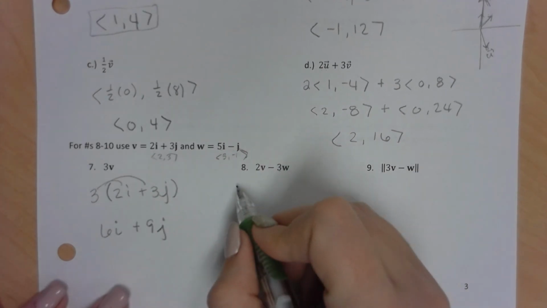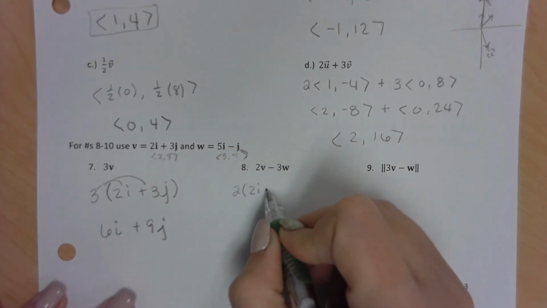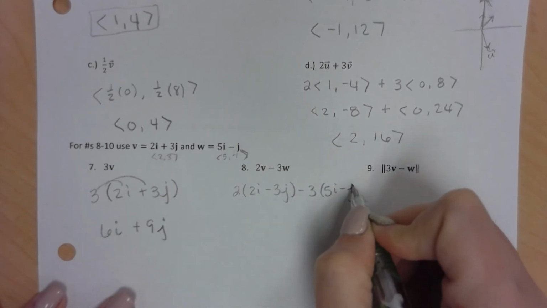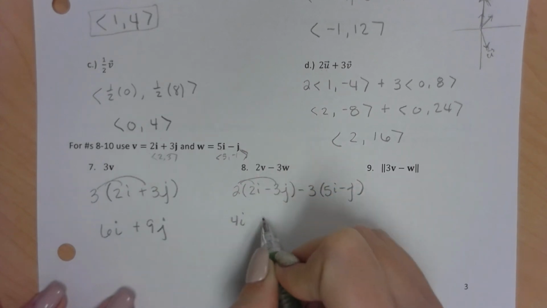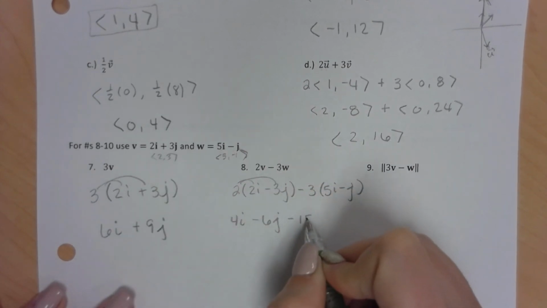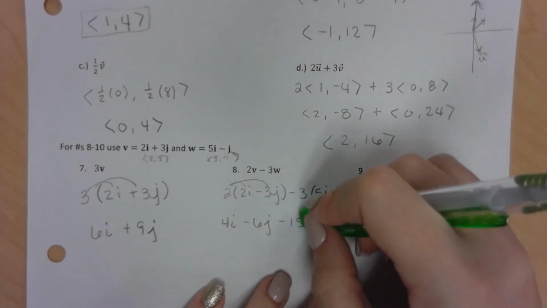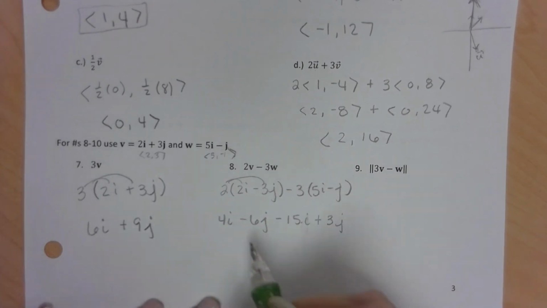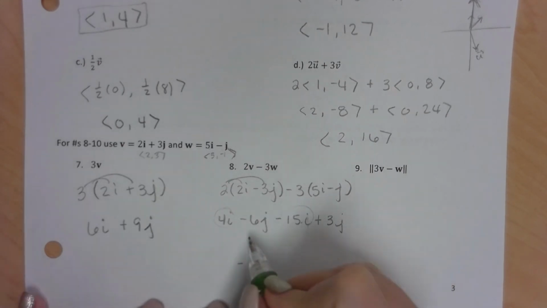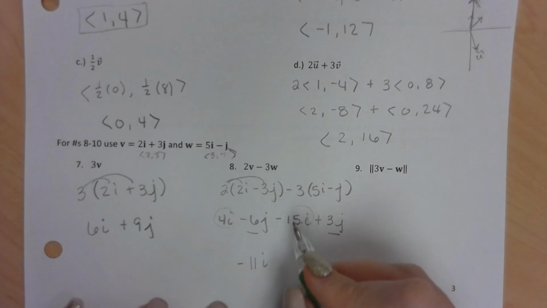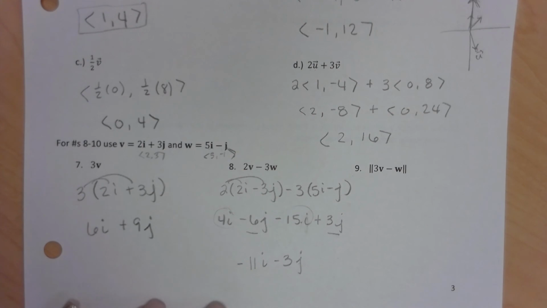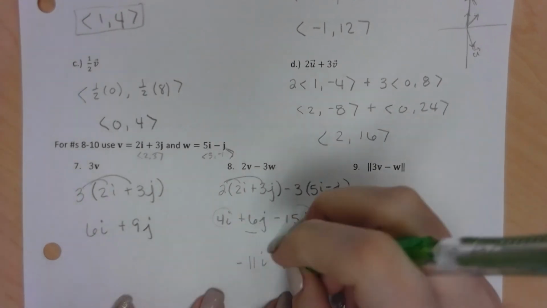2v minus 3w would be 2 times v minus 3 times w. Distribute. And then combine your like terms. So we'll combine our i's here to give us -11i, and then combine our j's, which would give us -3j. Oops, this was a plus. It should be +9.